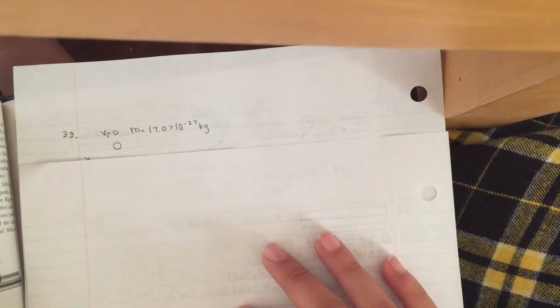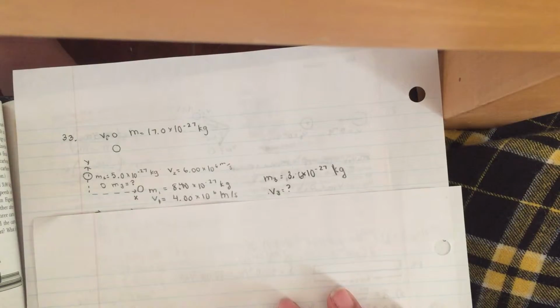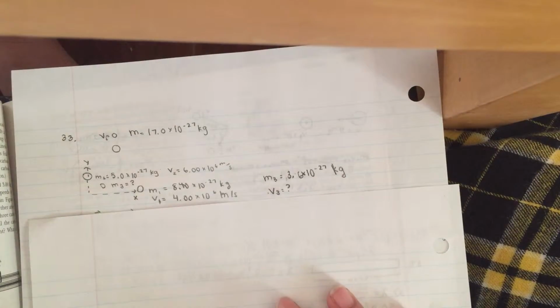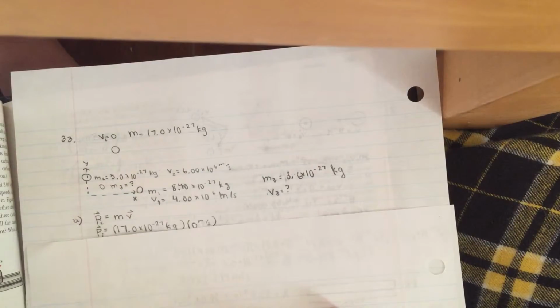So, you're given that initially the velocity is 0 and the mass is 17 times 10 to the negative 27th kilograms, so that's my picture of the thing at rest. And then I drew it after it disintegrates, so it gives you the m2, v2, m1, v1, and you're trying to find v3, and you can solve for m3 by just subtracting m1 and m2 from the original mass.